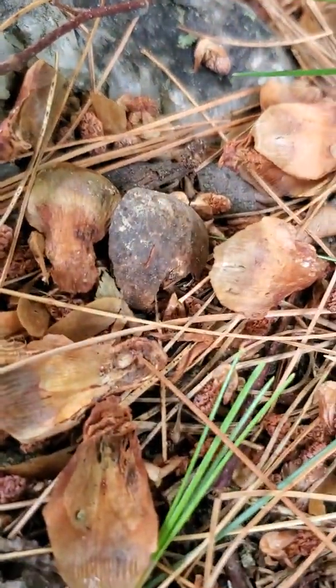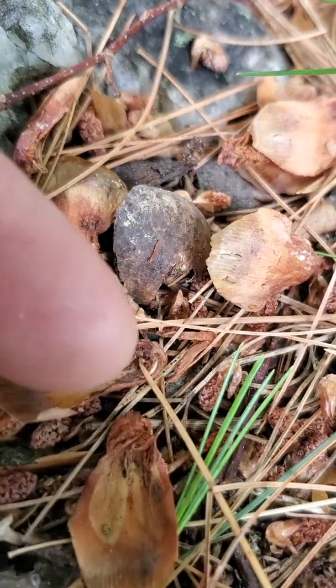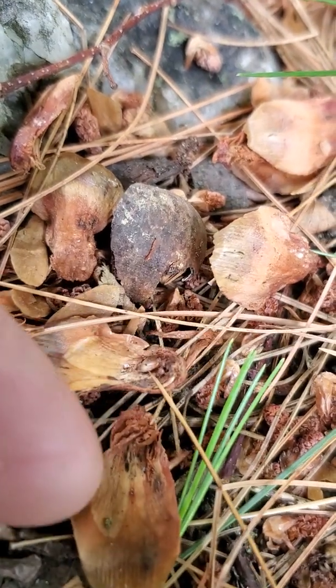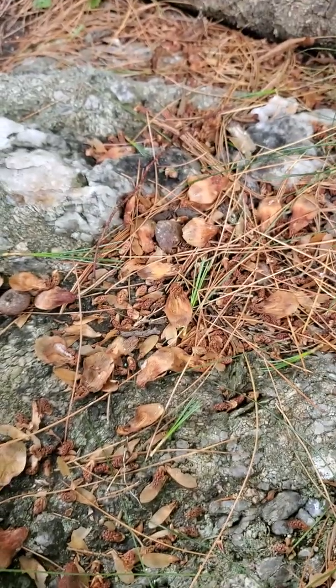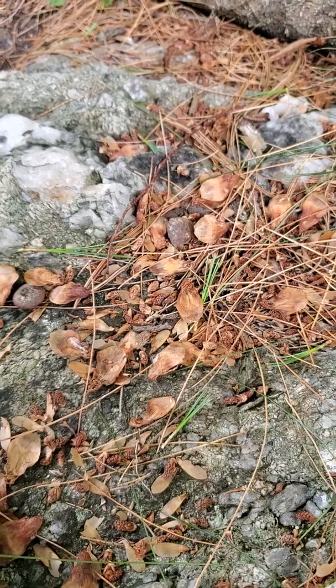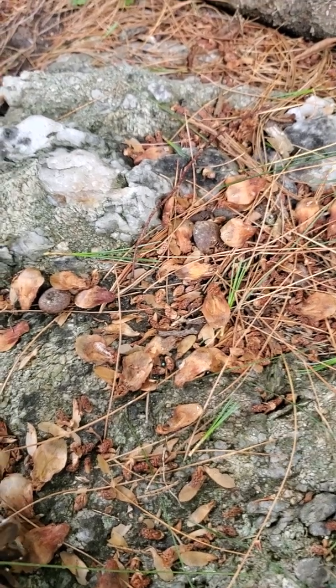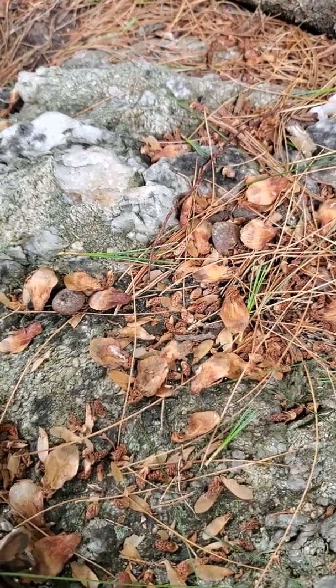If you go way down here, the seeds would have been in these areas here. You can see the shadow of the lighter color where the seeds would have been. But the seeds will get dispersed by animals, and they'll also get dispersed by wind, and wherever they land, if successful, they'll germinate into new pine trees.